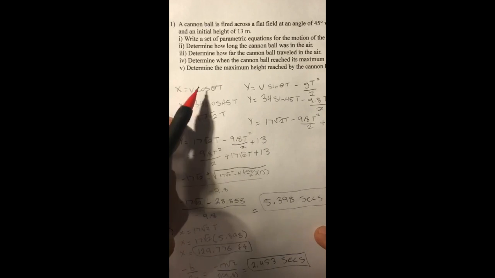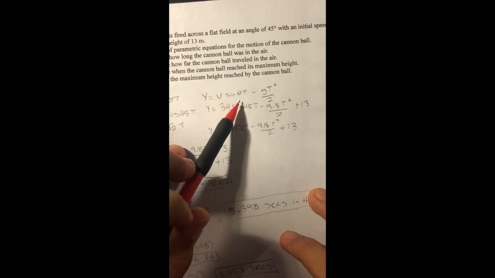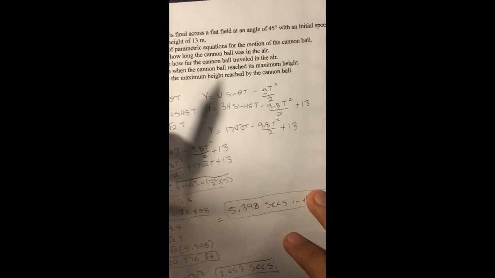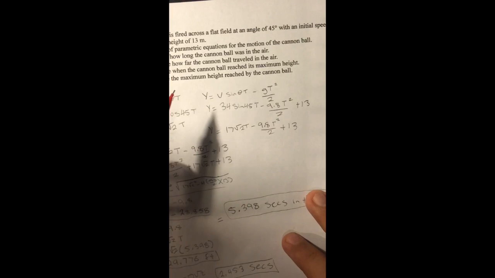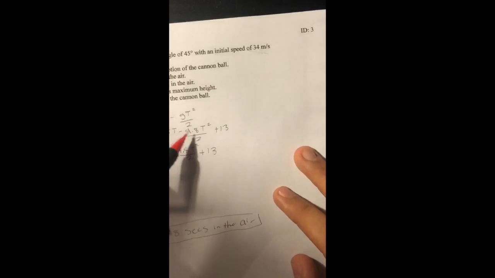We know that x equals v cosine theta t and y equals v sine theta t minus g t squared over 2, where g is gravity, either 9.8 meters per second squared or 32.17 feet per second squared. Since we're in meters per second, we're going to use 9.8.